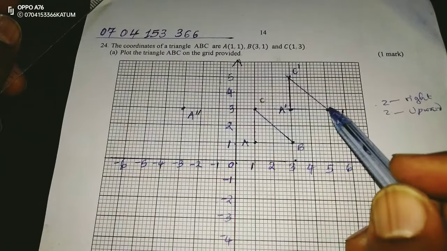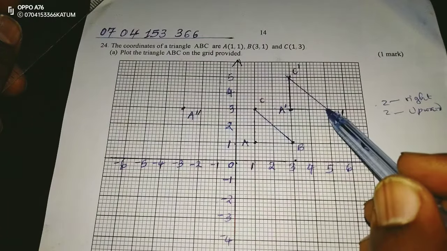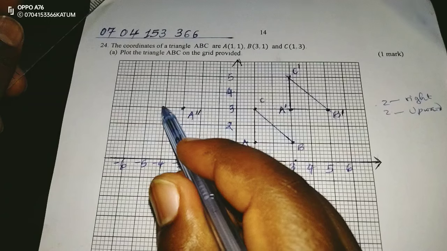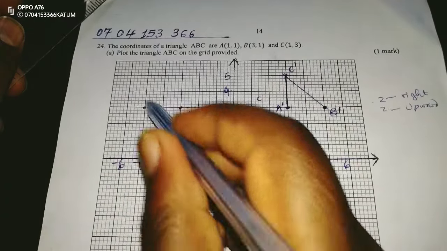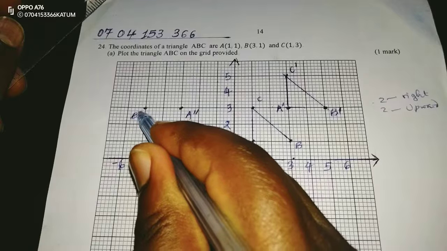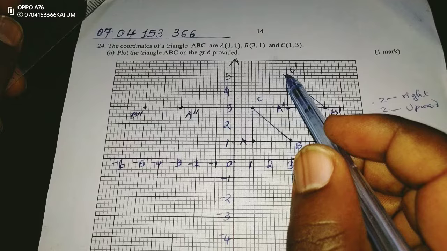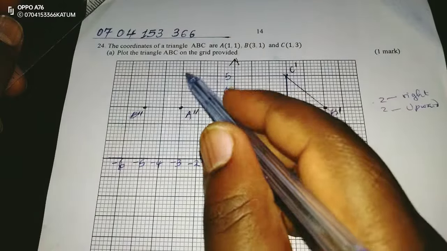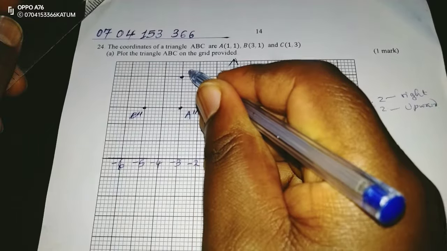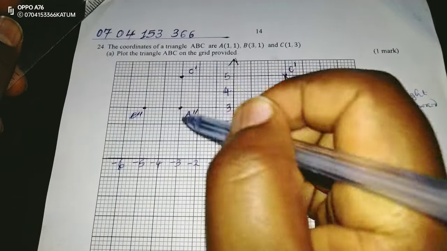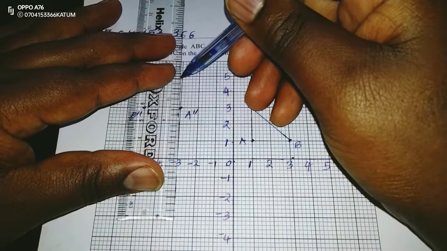Then for B, we have 1, 2, 3, 4, 5. We move 5 to the other side. So this is where B'' is going to be. Then C, which is 3 units away, is going to be 3 units from the mirror line. Remember, for reflection, the farther a point is from the mirror line, the farther its image should be on the other side of the mirror line.